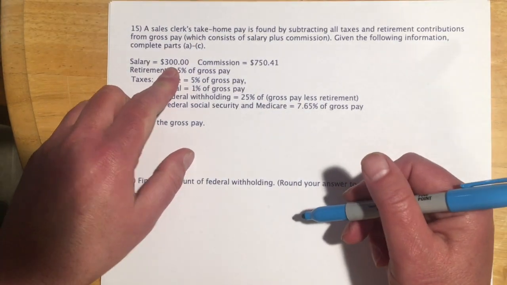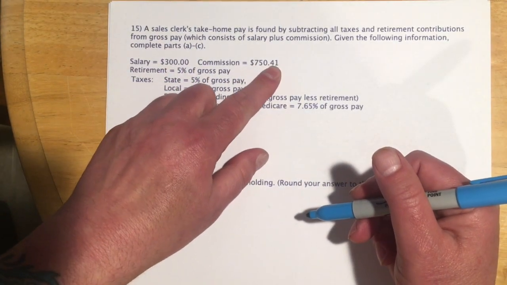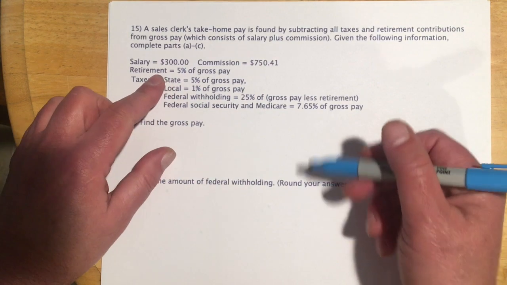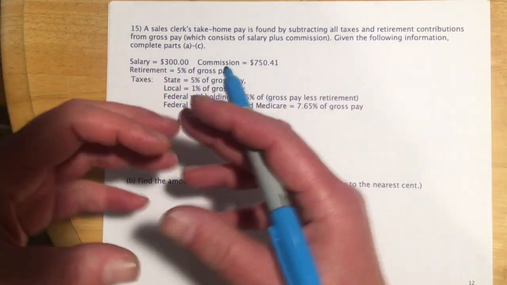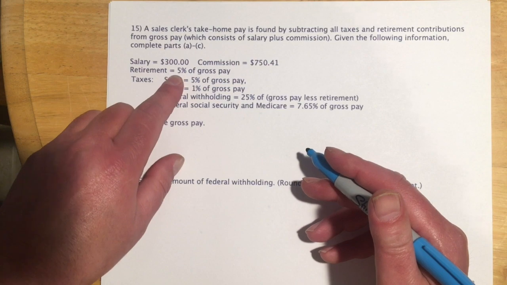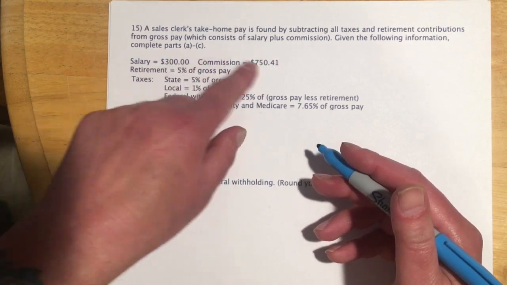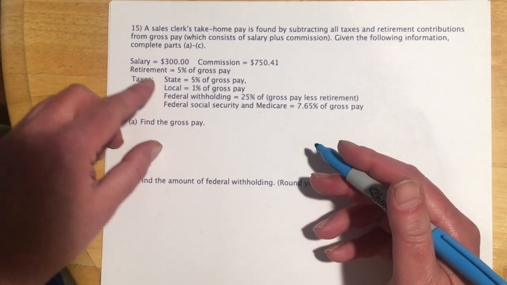So her salary is $300. Her commission is $750 and change. So that's going to be all of her income. And then retirement is 5% of gross pay. So that stuff together is our gross pay.